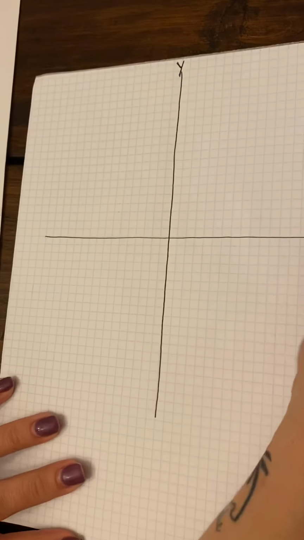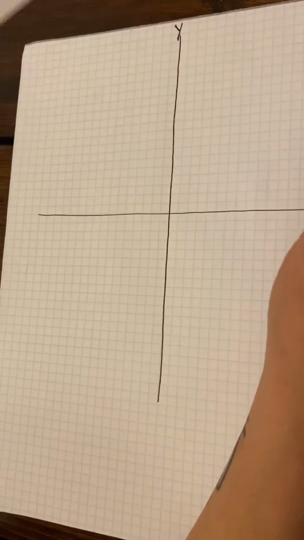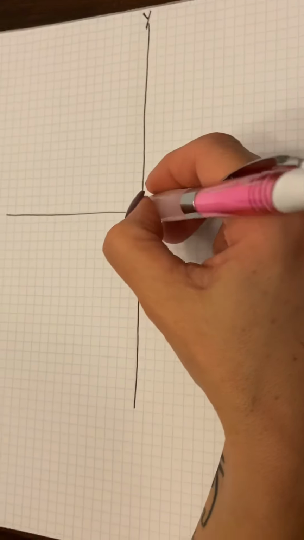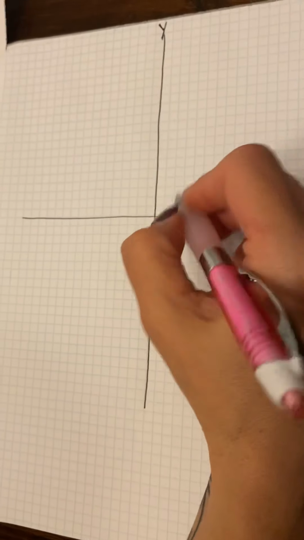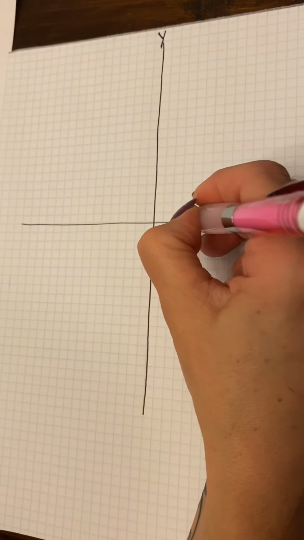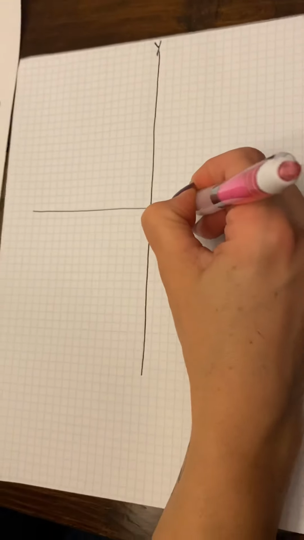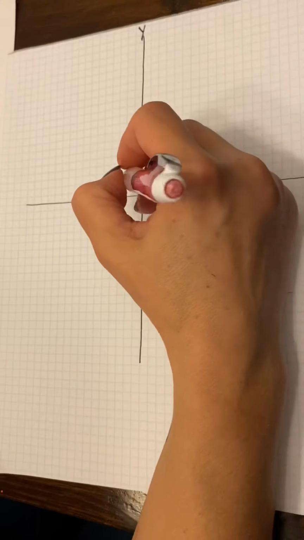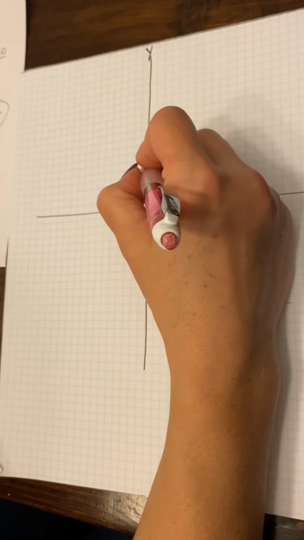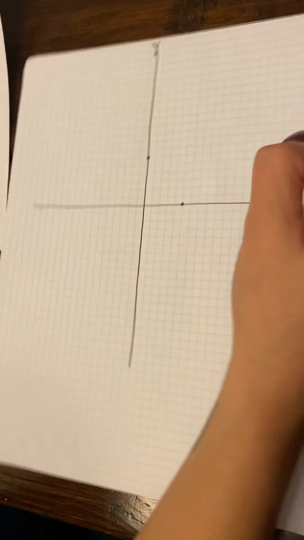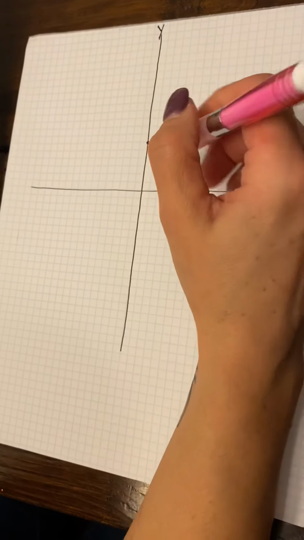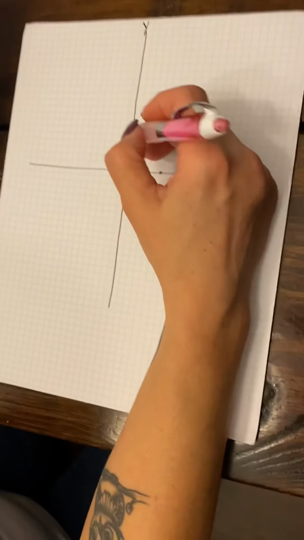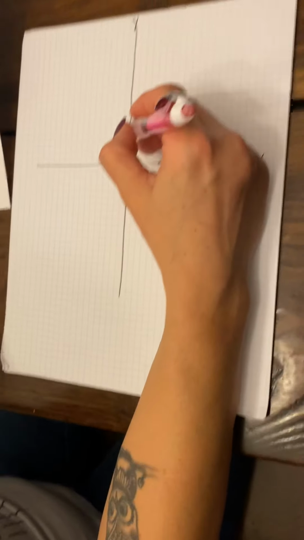In my graph, I'm going to use my x and y-intercepts that I had before. So 1, 2, 3, 4, 5 for the x and 0 for the y. And then the other, I'm going to have a 0 for the x and a 6 for the y. And to confirm, I'm going to use my slope. I'm going to go down 6, and I'm going to go over 5 to make sure I've got the right spots.